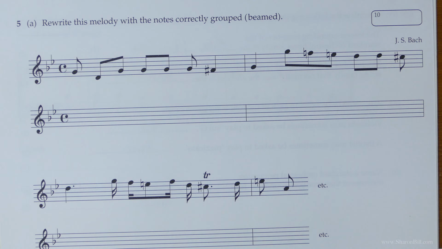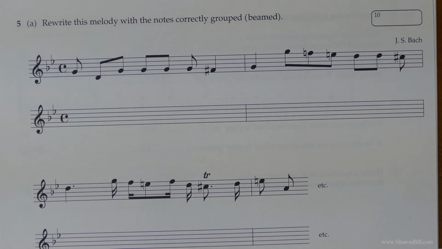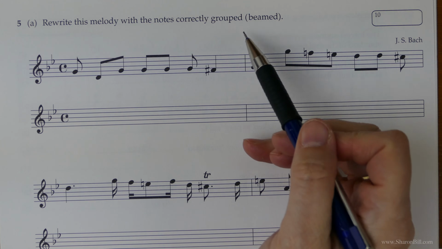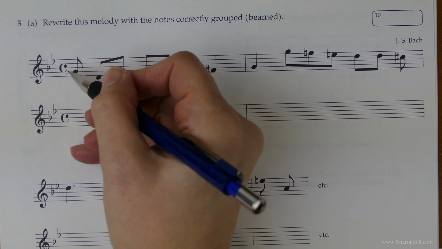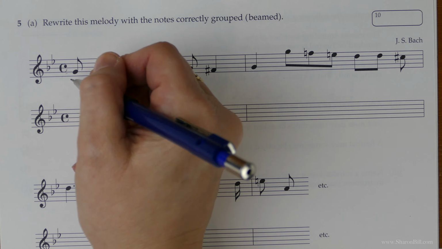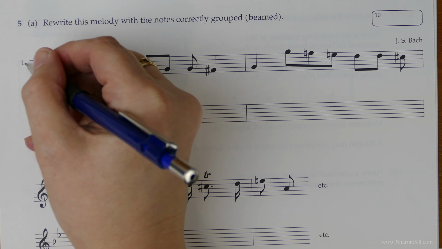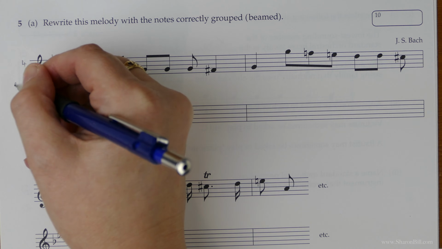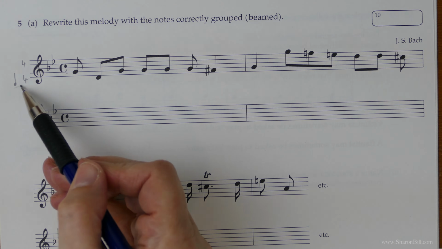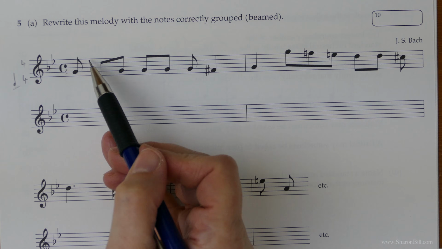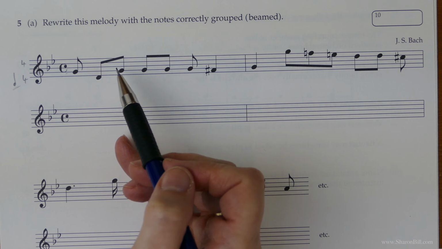So question 5 on page 18. We need to rewrite this melody, but we need to correctly group or beam the notes to reflect this time signature here. Now this common time, first came across this in grade 1, means 4/4, which means we're counting in crotchet beats. And so for the most part, we need to reflect every crotchet beat in the way that we beam things.